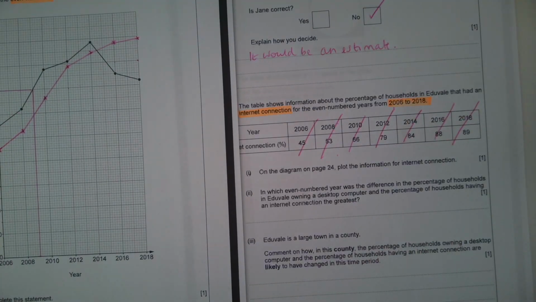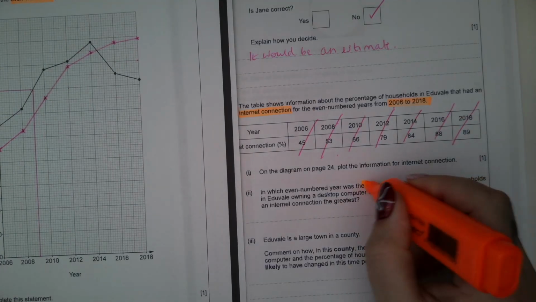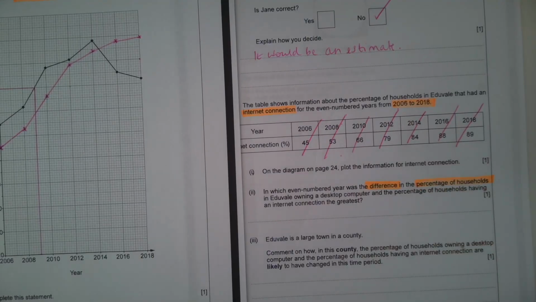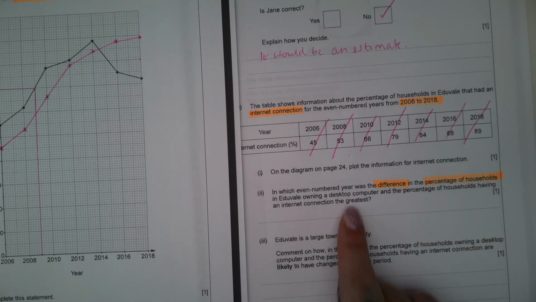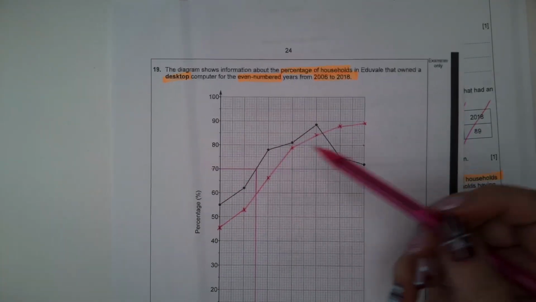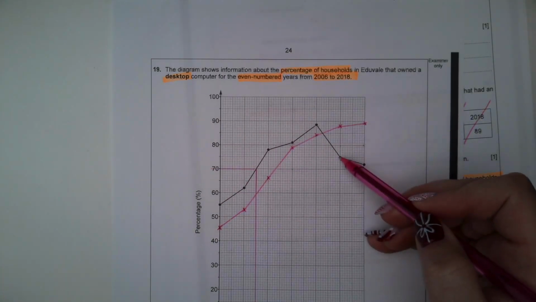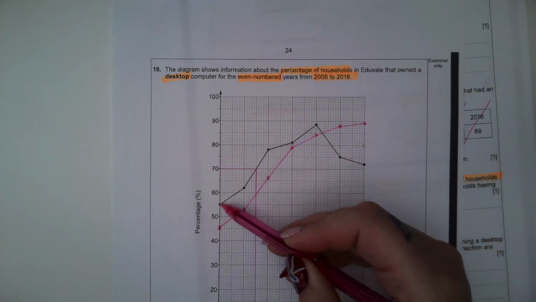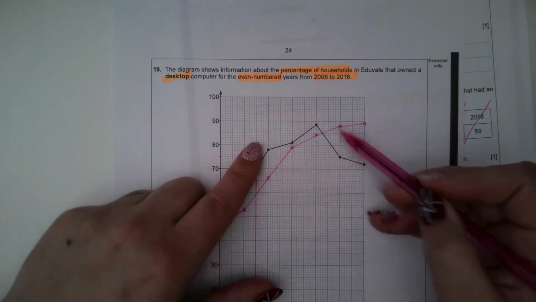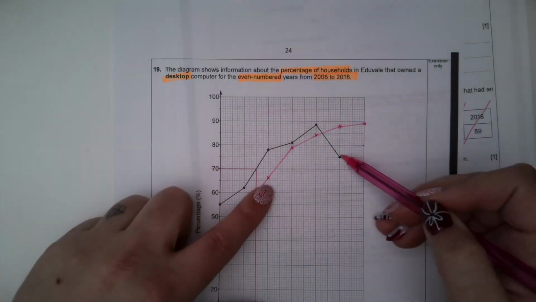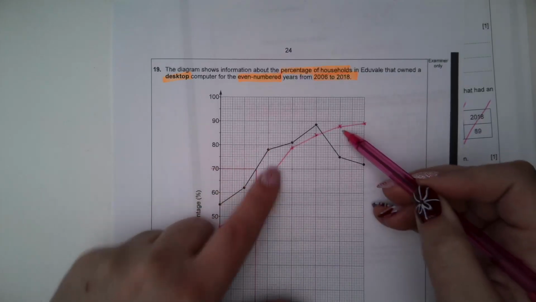Part 2, in which even numbered year was the difference in percentage of households owning a desktop computer and the percentage of households having an internet connection the greatest. So we're looking for the 2 points that are the furthest apart. So if you look at the graph here, these are pretty equal. This is a bit further apart. So these are the points that are the furthest apart. So we need to figure out which it's going to be.